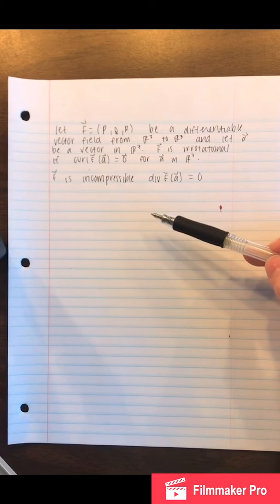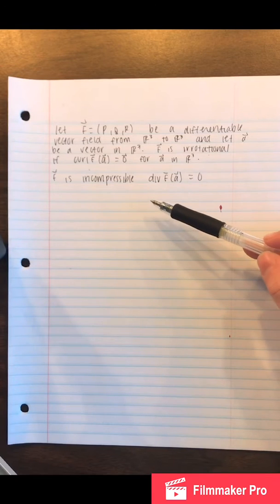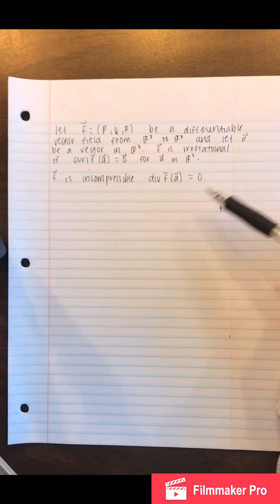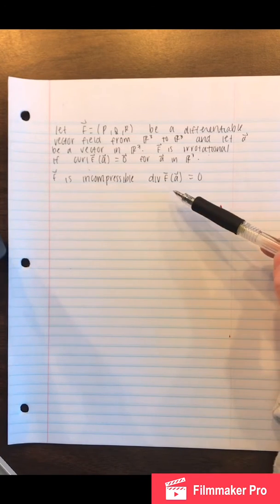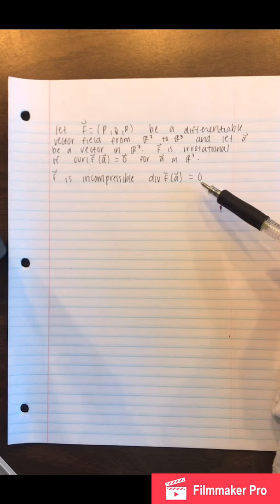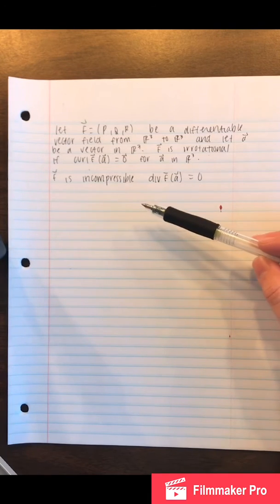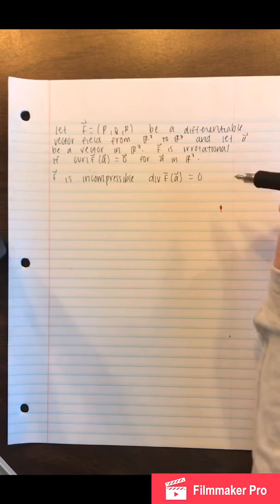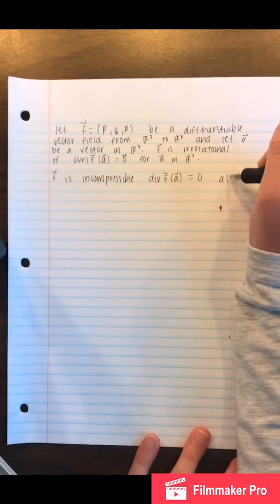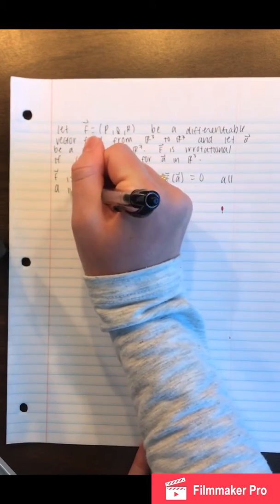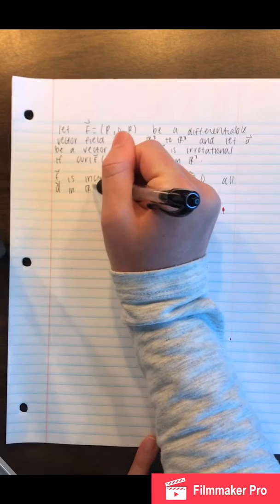So the divergence simply means the tendency for fluid to flow in and out at a certain point. So if there's no fluid flow, meaning the divergence is 0, then it's said to be incompressible, meaning that there's no change in that fluid density. And this is for all A in R3.